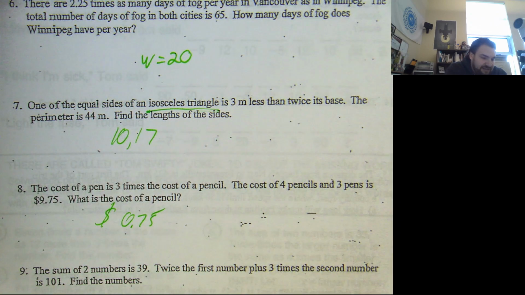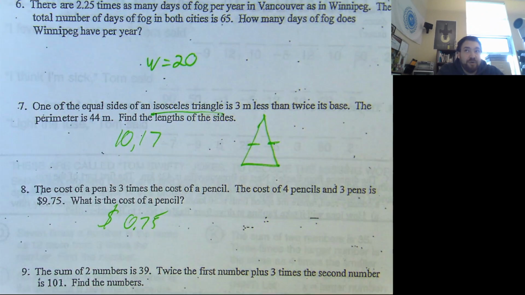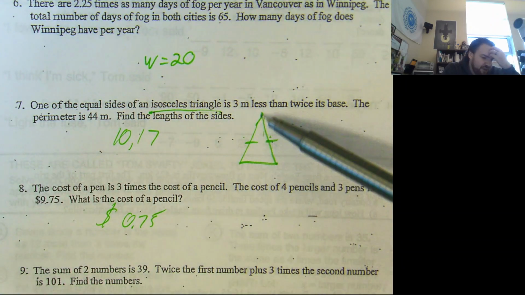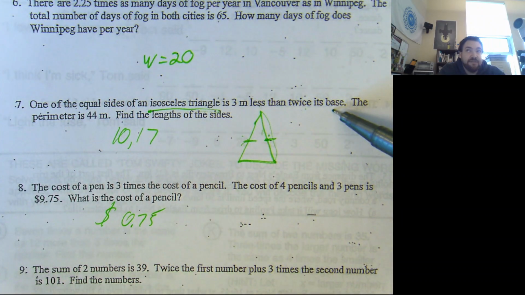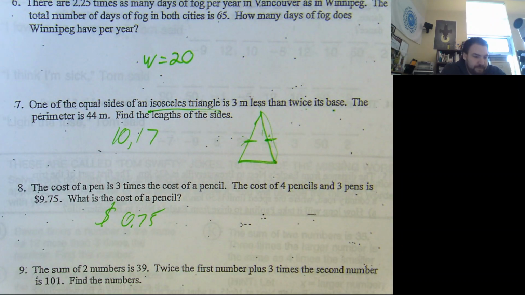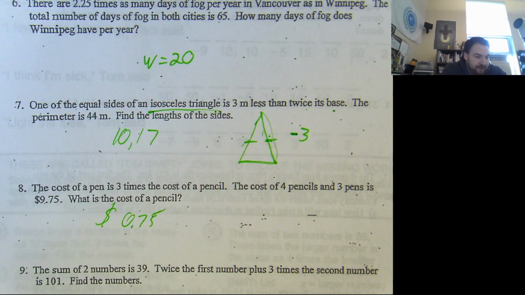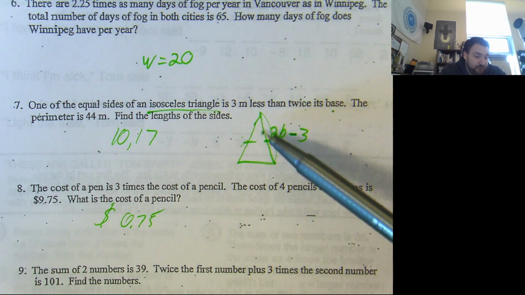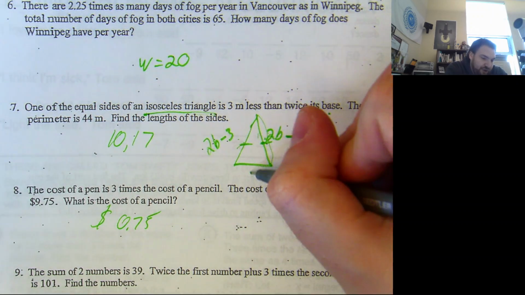An isosceles triangle is a triangle where 2 of the 3 sides are the same, and the third one is different. So these 2 sides are the same, and we're told that these 2 sides are 3 meters less than twice the base. 3 meters less means I'm taking 3 away from something. What am I taking 3 away from? 2 times the base, and I'll call the base b. Well, if this is 2b minus 3, then this is also going to be 2b minus 3.